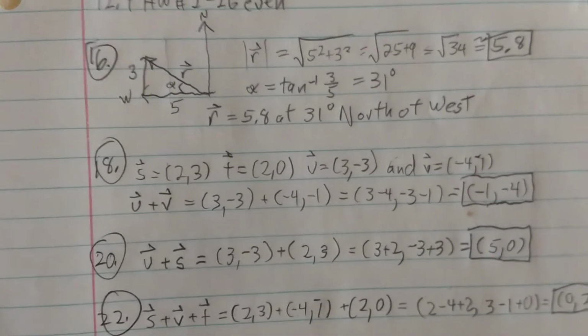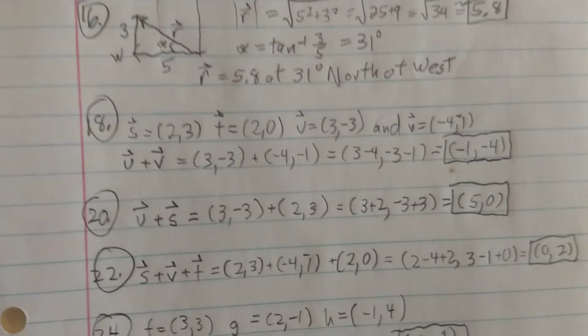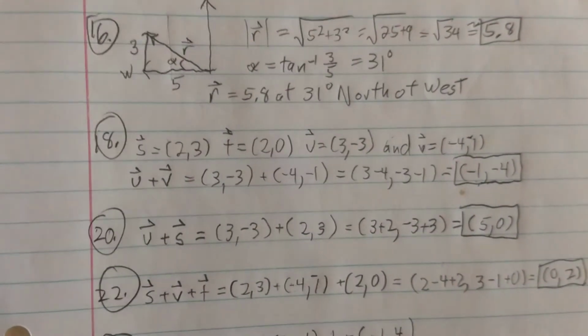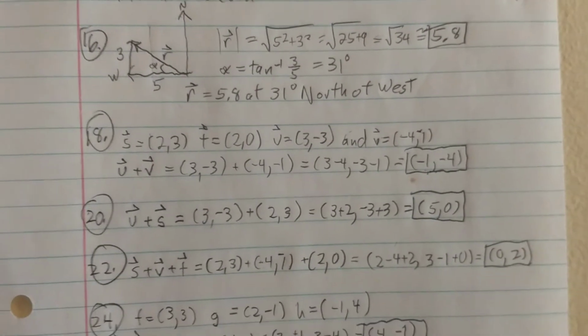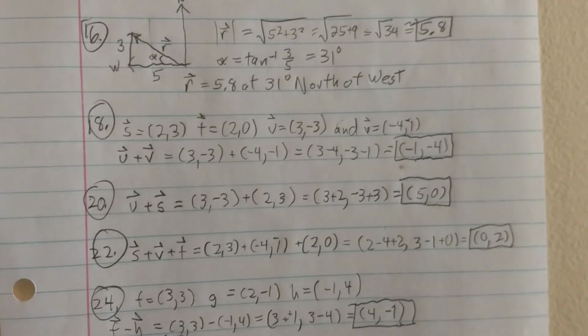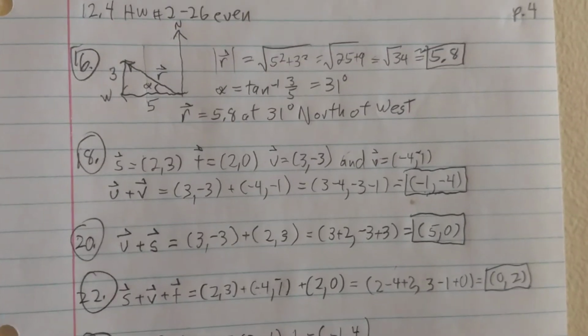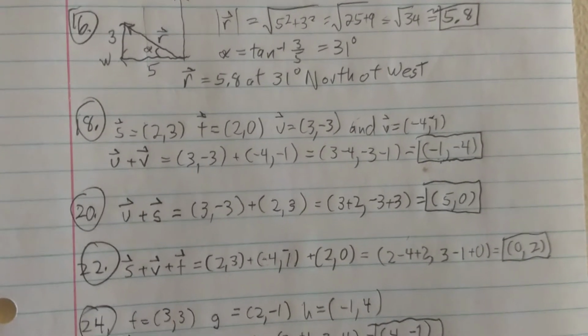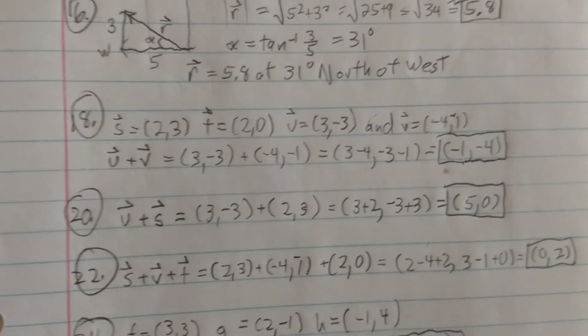Okay, in problem 16, we have a base of 5 and a side of 3. So this is going left 5, up 3. The hypotenuse is the square root of 5 squared plus 3 squared, or the square root of 25 plus 9, equals the square root of 34, or approximately 5.8.